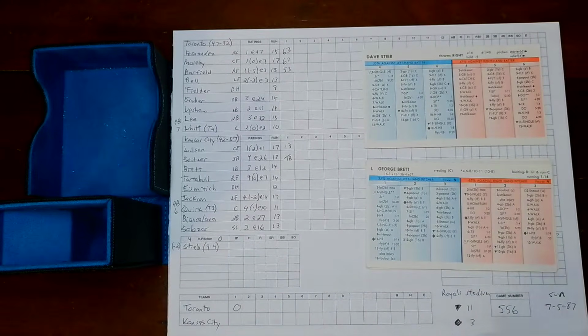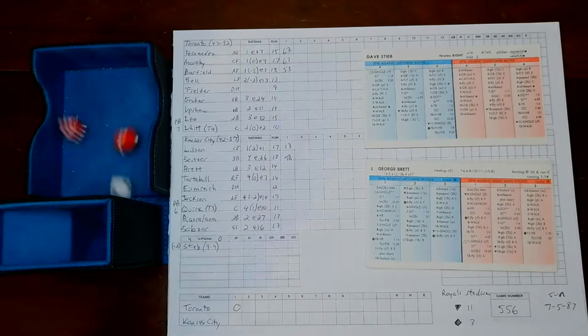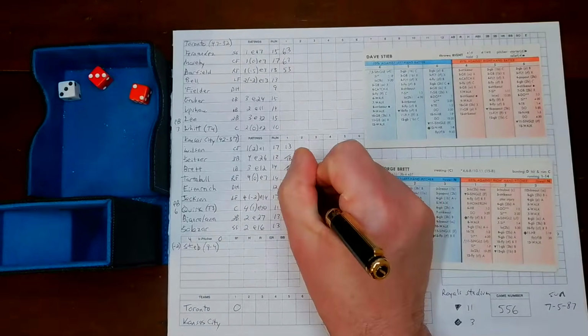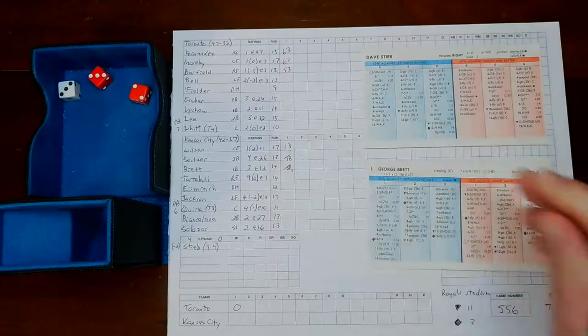Here's George Brett, first baseman. Brett on the replay hitting .280. Hit 8 homers, 19 driven in on the replay. Hit .290 in the real world. 3-5 for Brett, and he's going to walk. First walk issued by Stieb. First and second.